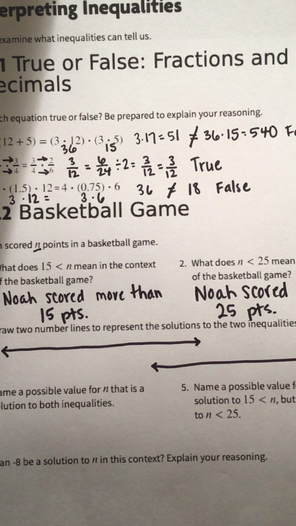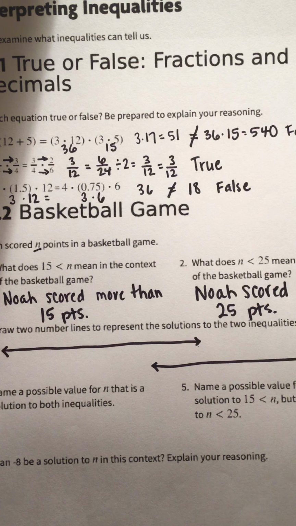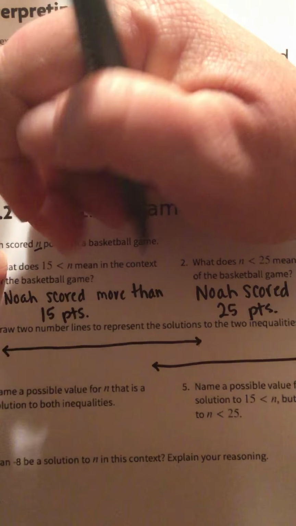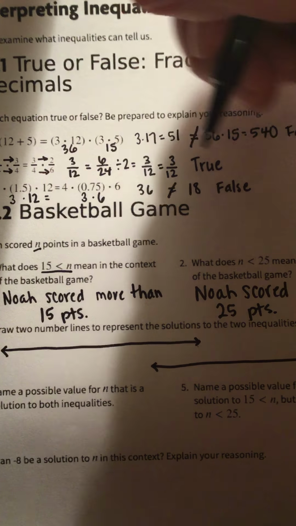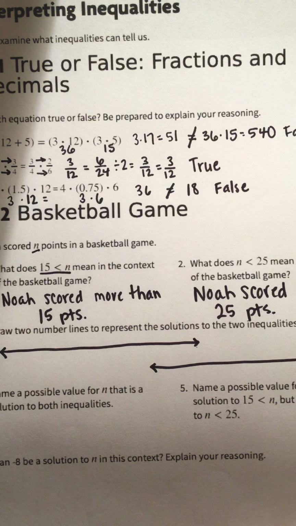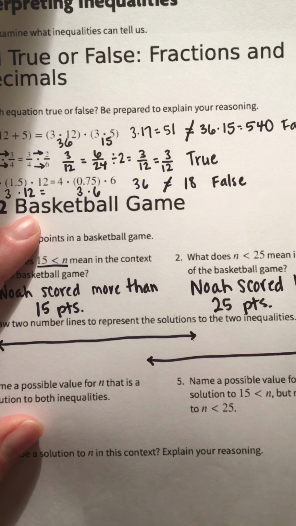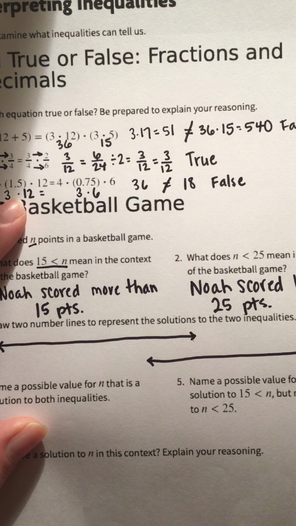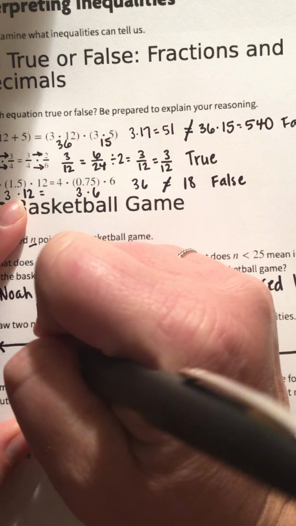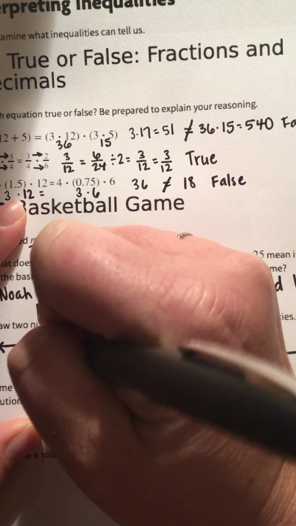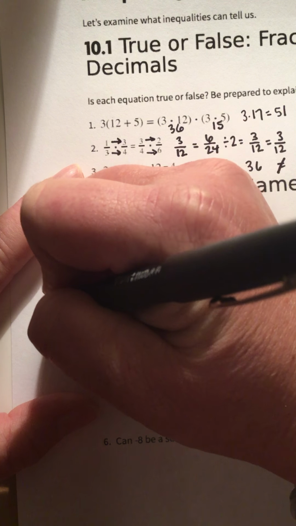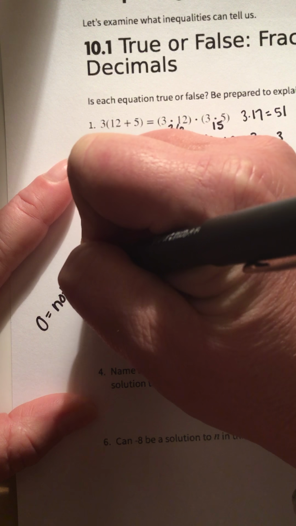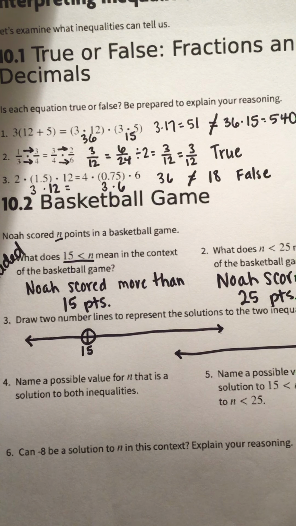In the first one, we know that it's going with this inequality. So we're looking at this one for that inequality. And we know that, did he score 15 points or more, or did he score more than? We know that he scored more than. So 15 is going to have an open circle because remember, open equals not included. Okay, so we know that he scored more than 15.